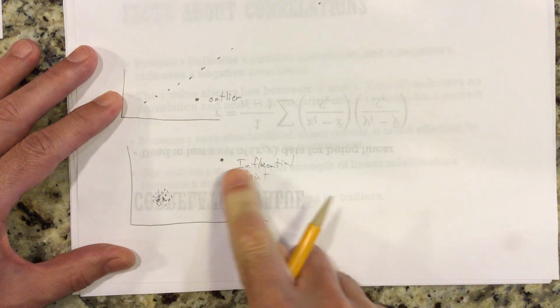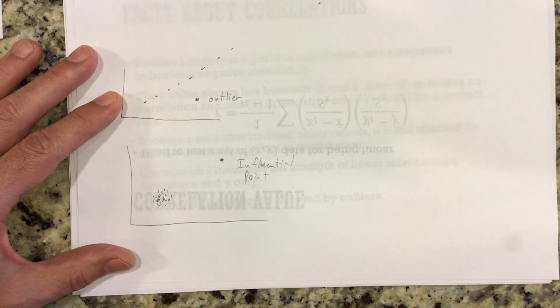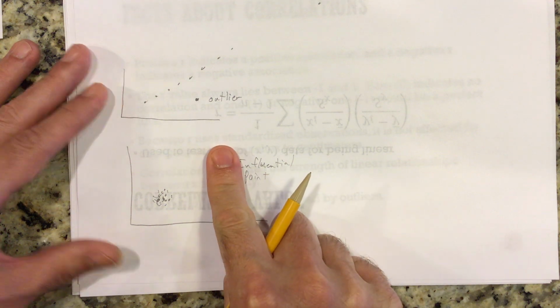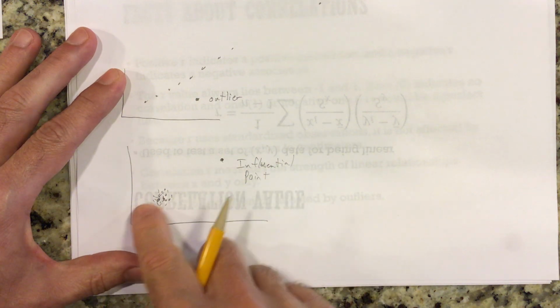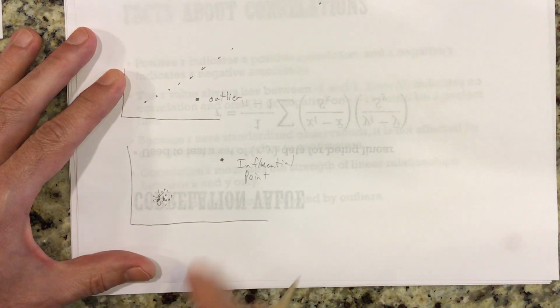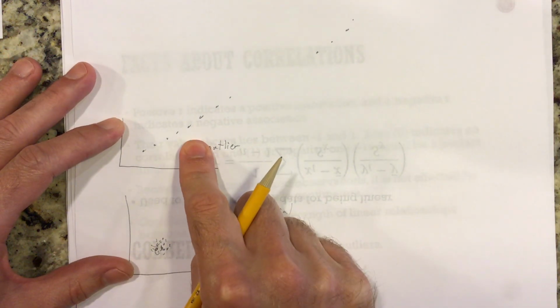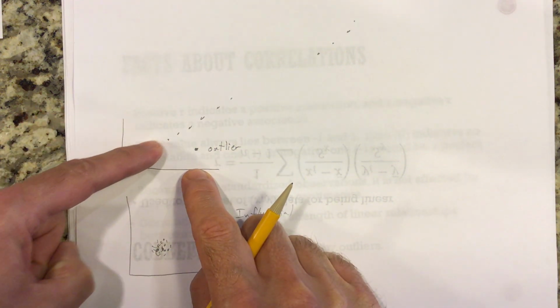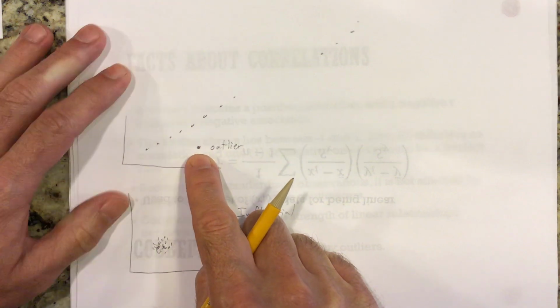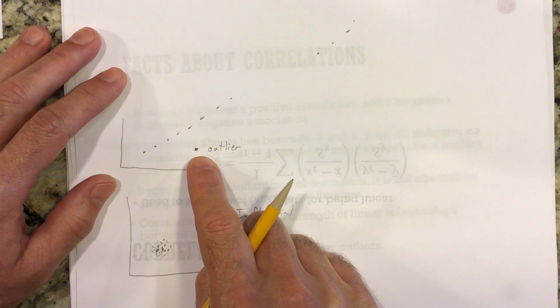Notice the influential point, when you draw your best fit line, will actually end up being very close to the line. Without the influential point, who knows where my line would go, but with the influential point, it pulls the line right to itself, and that will thereby strengthen my correlation. The outlier, on the other hand, without the outlier, I have this line. With the outlier, I still have a fairly similar line, but now I have 1 point that's a long way away from the line. So the outlier doesn't pull the line to itself that much. It changes the line a little, but not a ton.